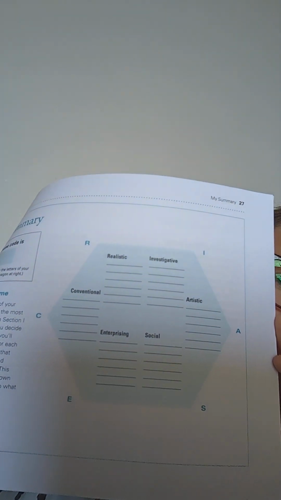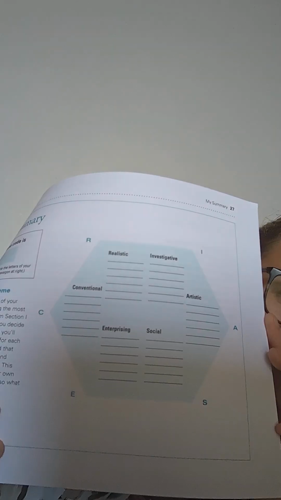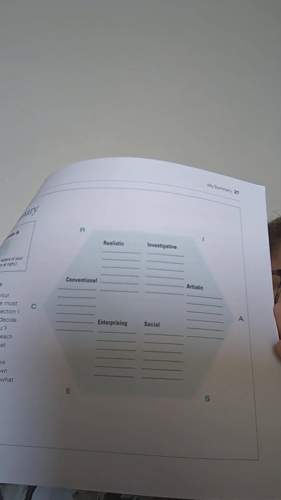There are 6 different ones that it groups people into: realistic, investigative, artistic, conventional, enterprising, and social. The Strong Interest Inventory breaks that down even further into specific occupations.